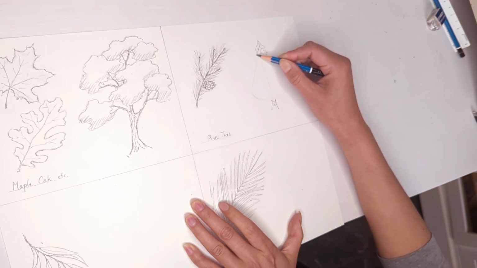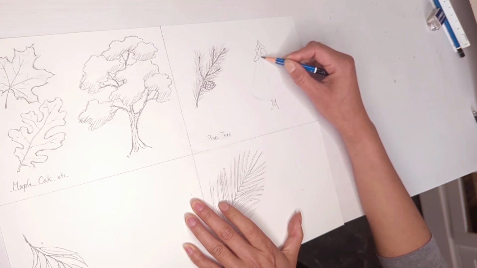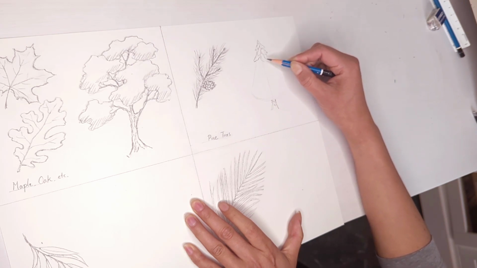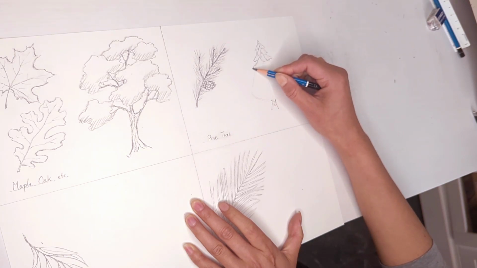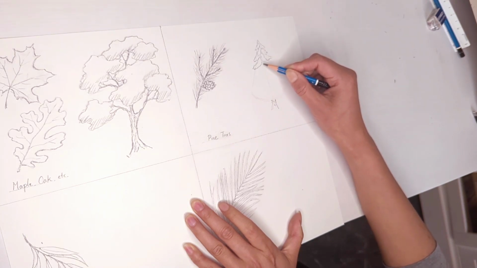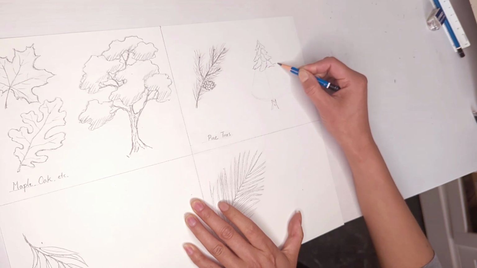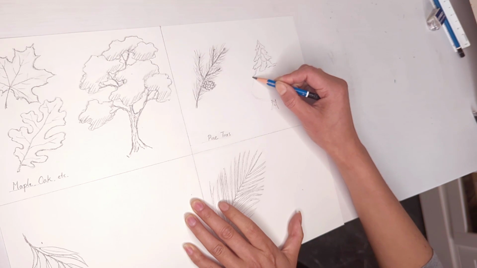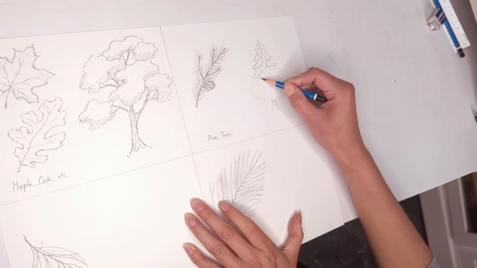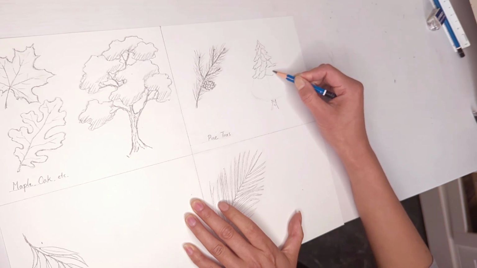And they don't have to be perfect, they don't have to follow the pizza shape exactly. Some parts could be sticking out. But if you create these wing-like shapes, pile them on top of each other, they begin to create a pine tree.